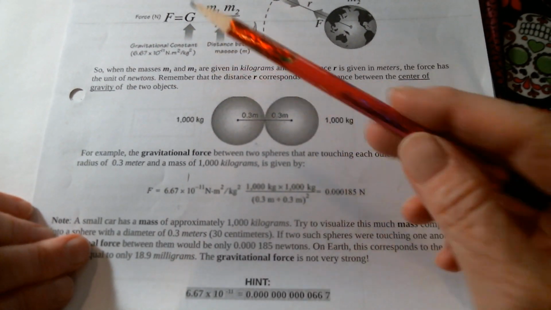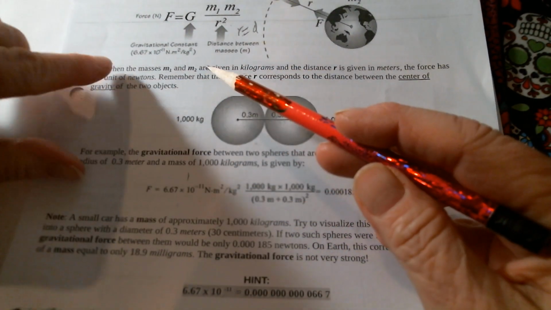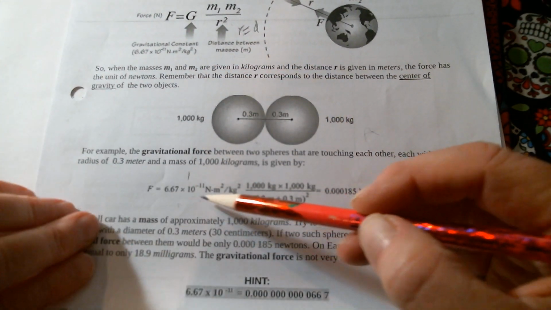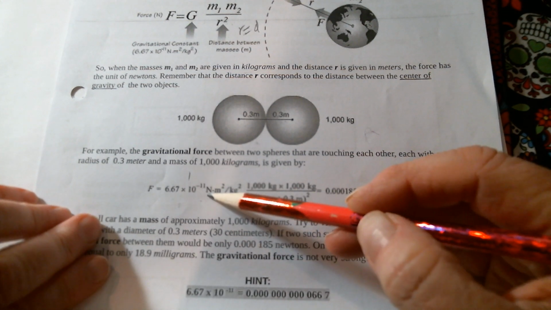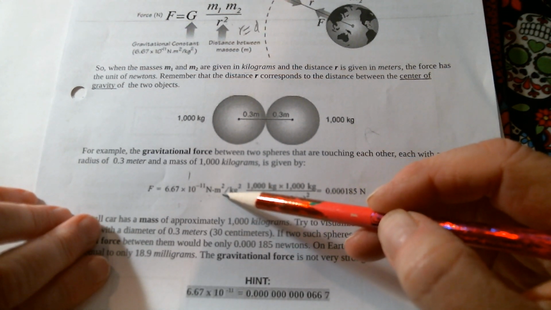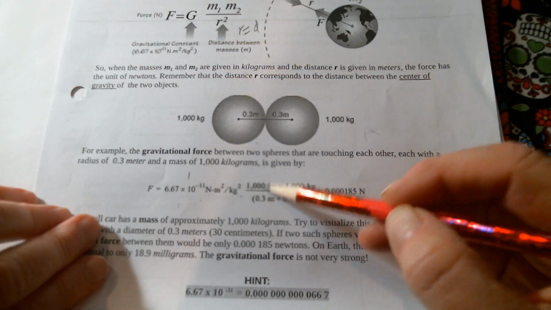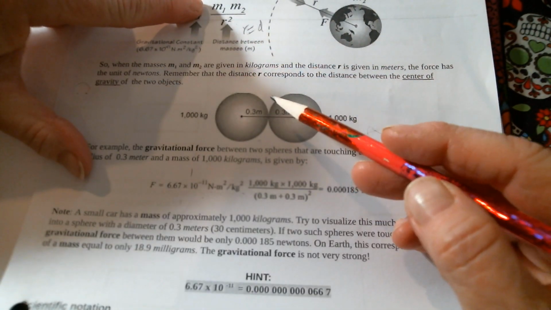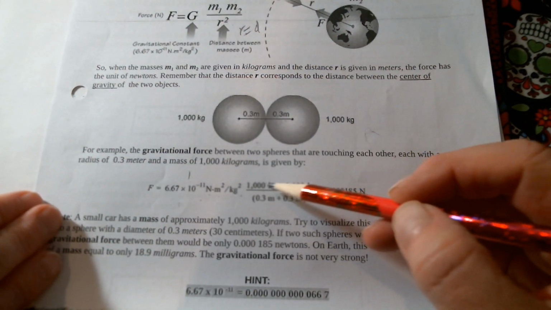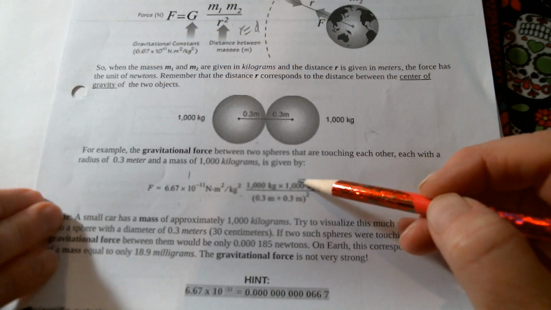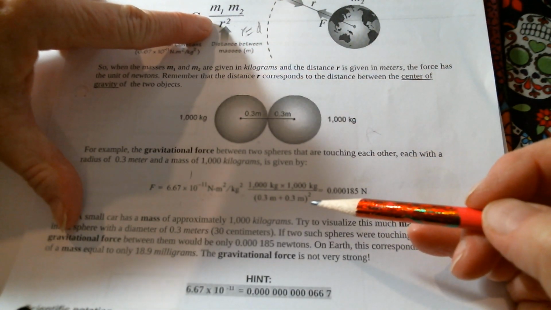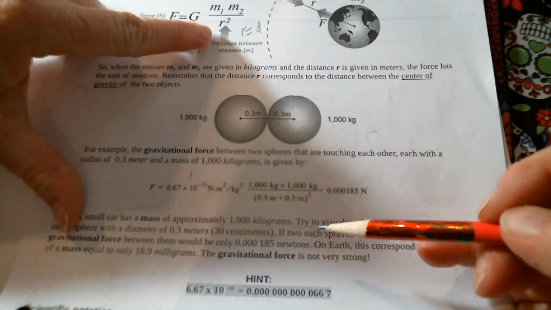So force equals G. So I'm going to write G down, which is this right here, with units Newton meter squared over kilograms squared. Then I'm going to multiply by the two masses, so I'm going to multiply 1,000 times 1,000. I'm going to divide it by, if you'll notice, r squared.